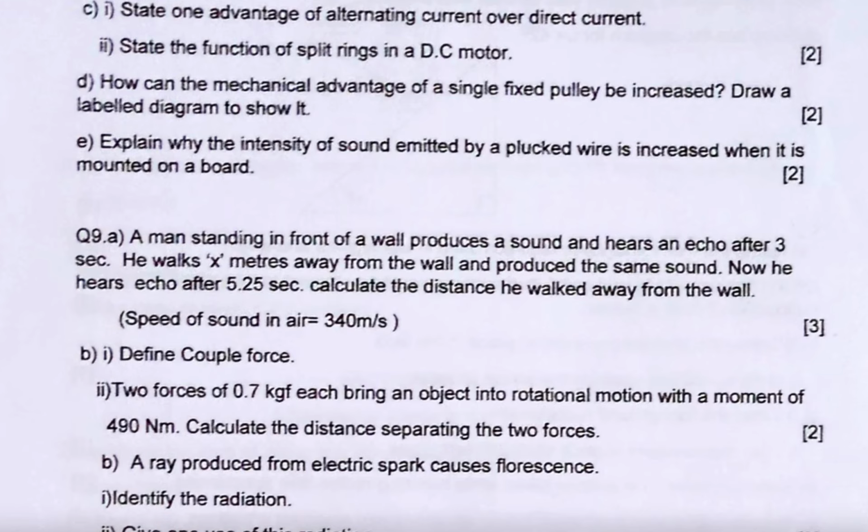But how will we show it in the diagram? Draw the labelled diagram to show it. This is how the single fixed pulley is, right? This is your load, and this is the effort. Rigid support, single fixed pulley.